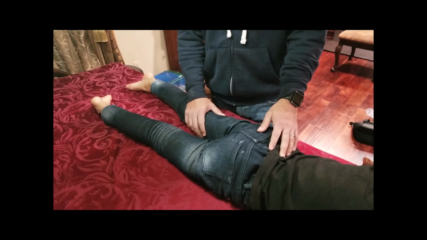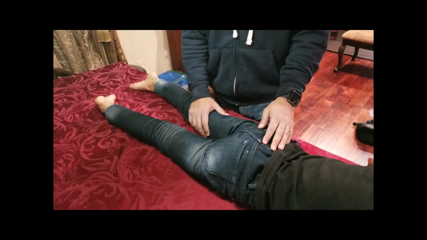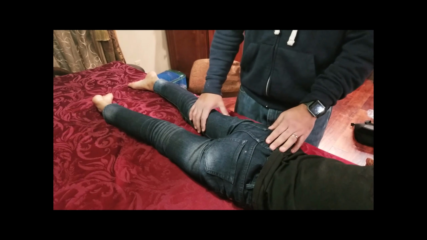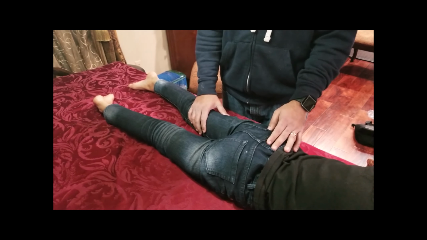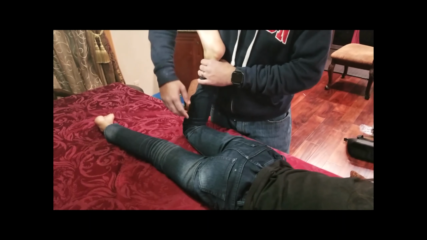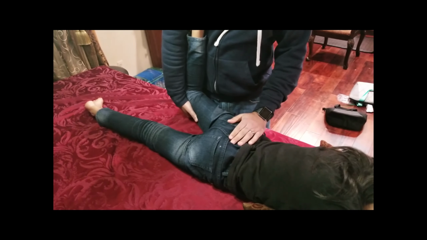This time we are starting our mobilization with hip extension. As the patient has limitation of hip range of motion by 50%, we'll be gliding the femur anteriorly to improve the hip extension. I will be performing grade 3 mobilization as the patient complains of 3 out of 10 pain.